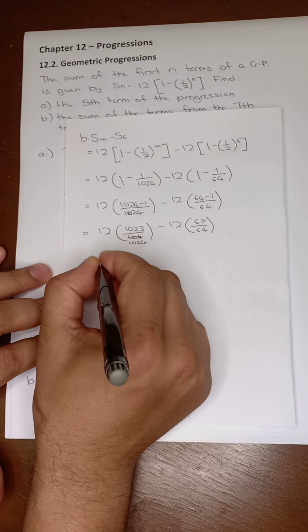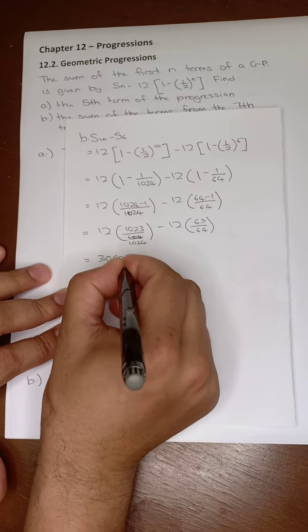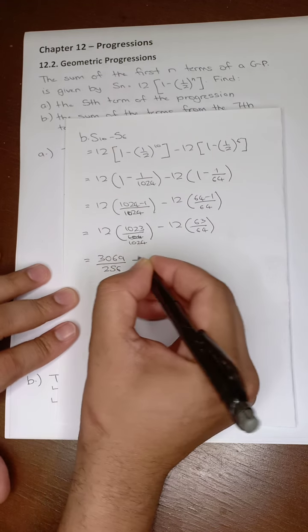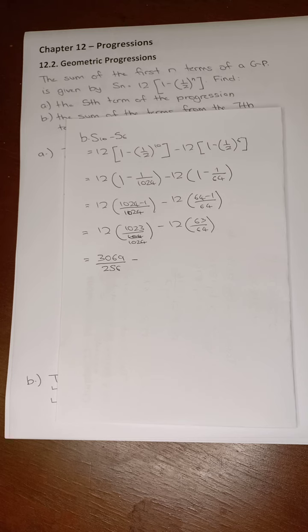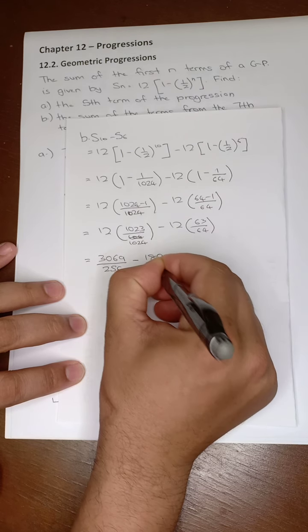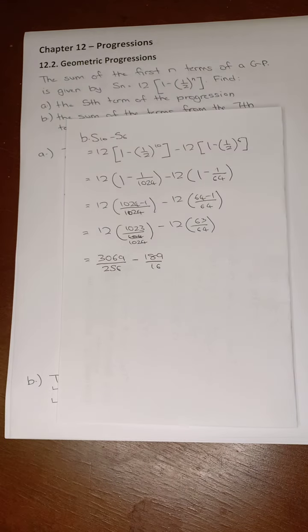I get 3069 over 256, and this one 189 over 16. So I'll just minus both fractions.